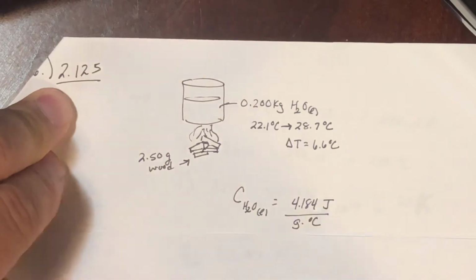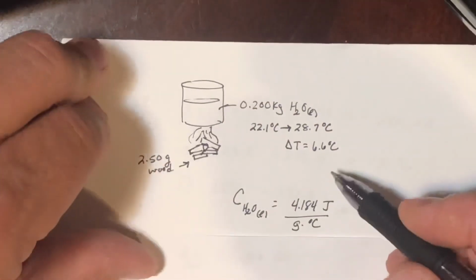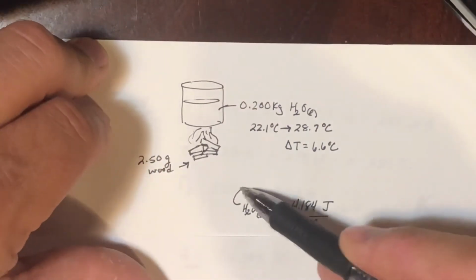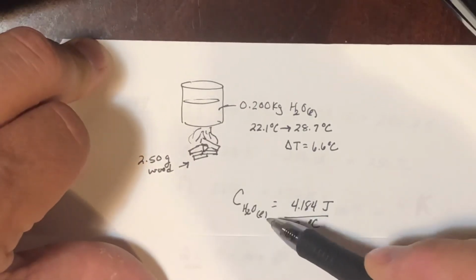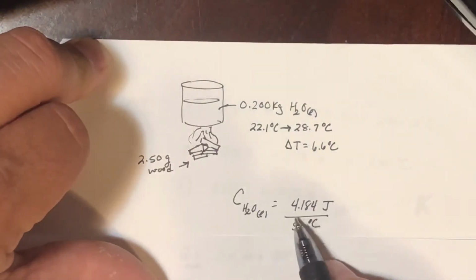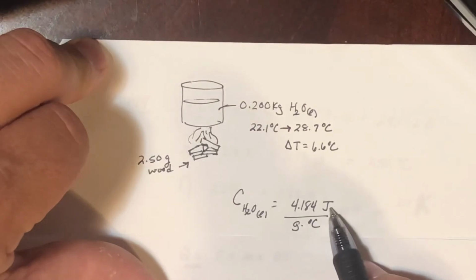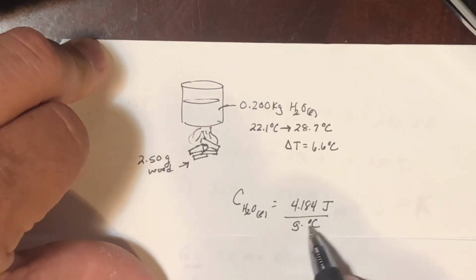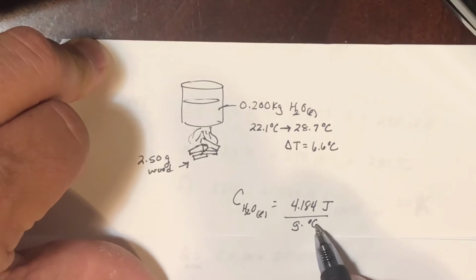So if we're looking at this, we know that the specific heat, that's the C, of water, liquid water, is 4.184 joules of energy for every gram that changes 1 degree Celsius.